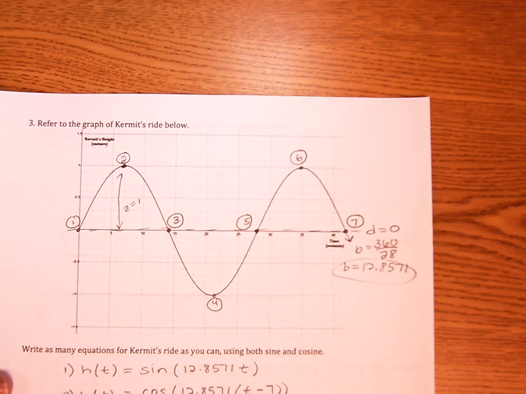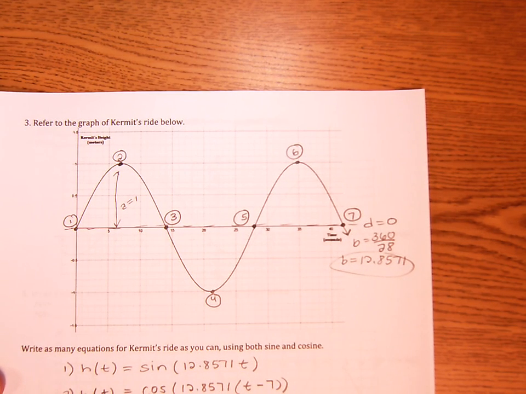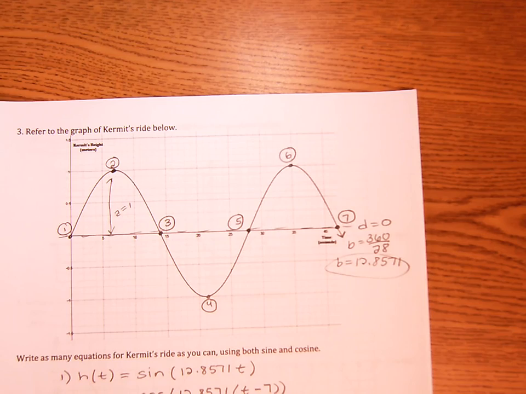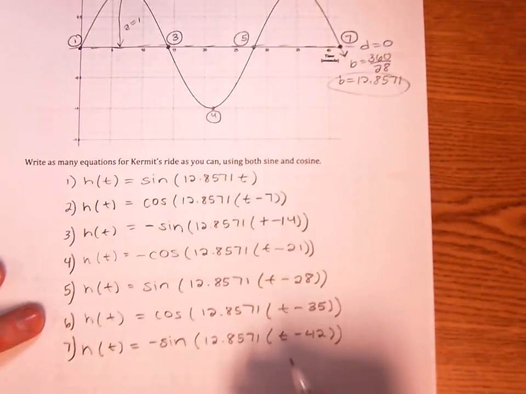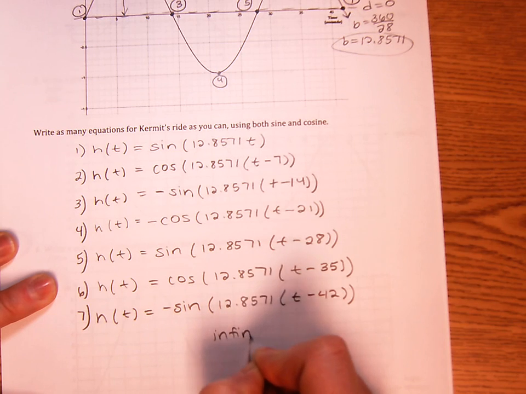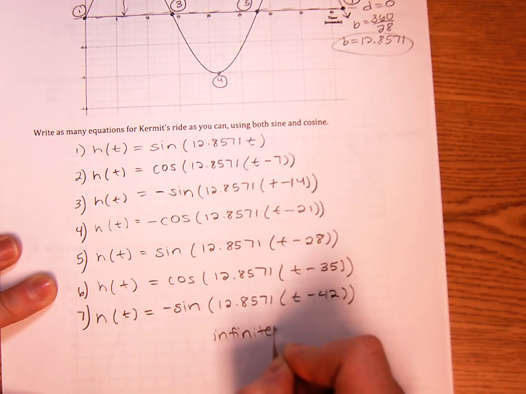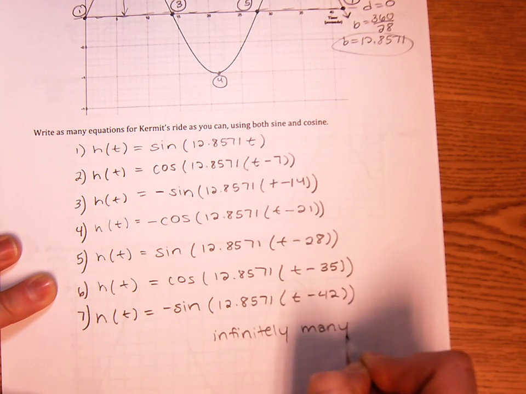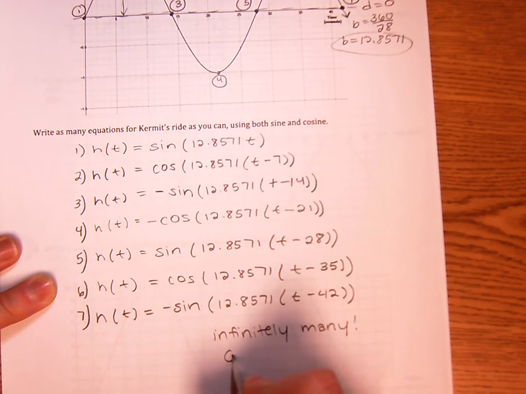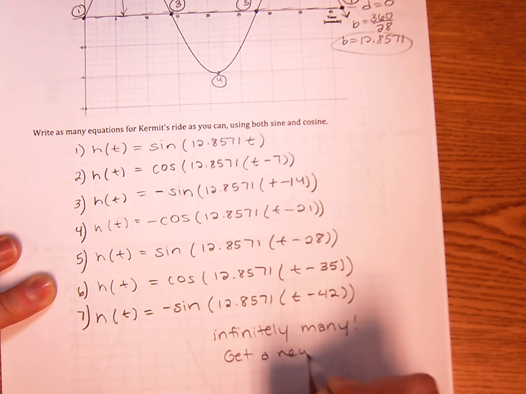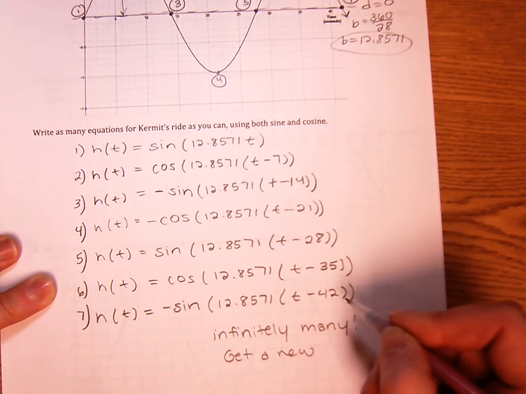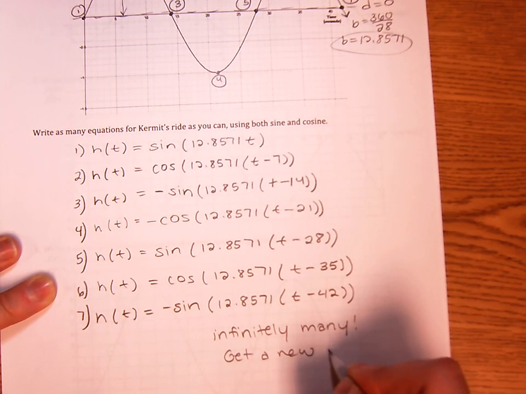He's not going to be on there forever, but if there was no meaning behind this problem, there's an infinitely many amount of equations that you could write modeling with sine and cosine. So really, I'm just going to put a little note. It says, how many functions can you write? Infinitely many. Really, this graph, you get a new function every 7 seconds, because you go from the center line to a max to the center line to a min every 7 seconds.